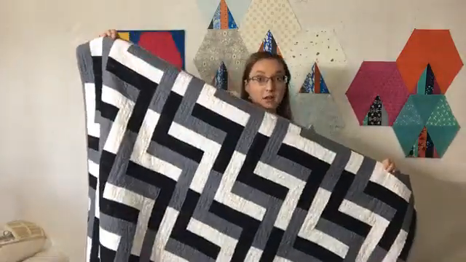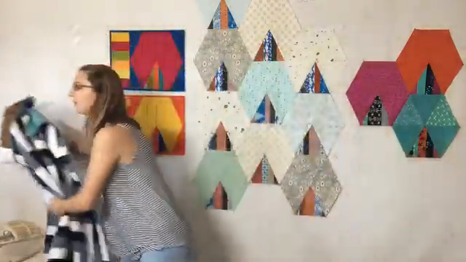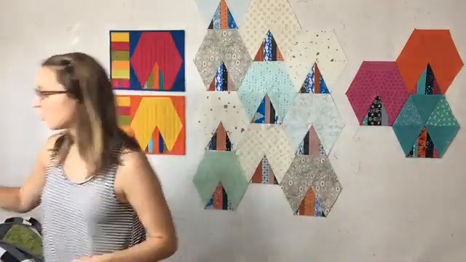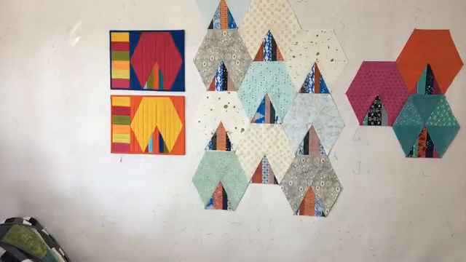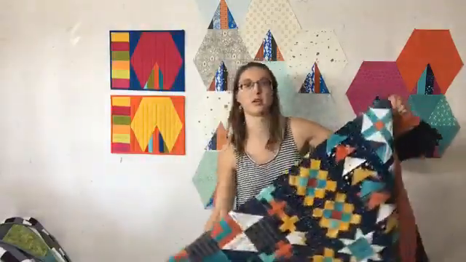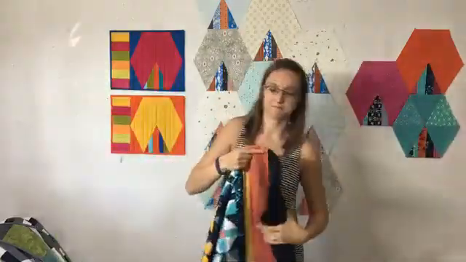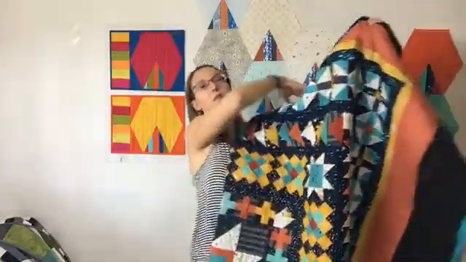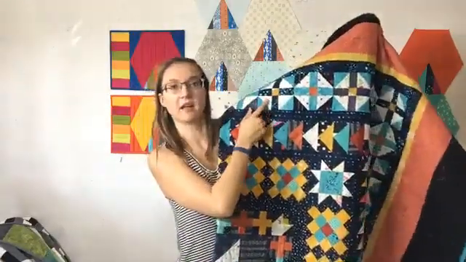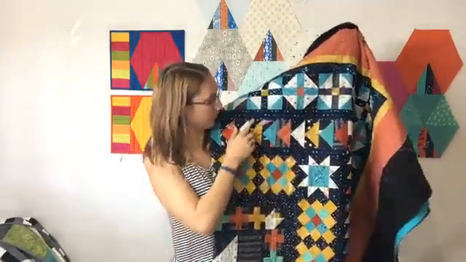Value, very important. Another great example of value that I've done recently is I used a lot of value for my Moda Bake Shop quilt, which I'm only going to partially unfold this monster for you guys. This is a really big quilt. So what's going on here with value is I have my light. Again, I've gone for a white. My dark is navy.